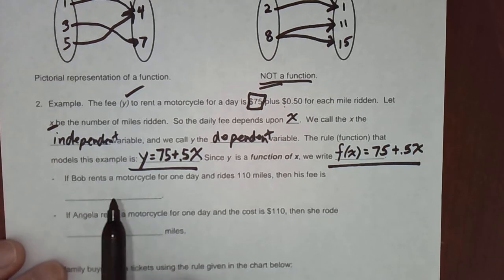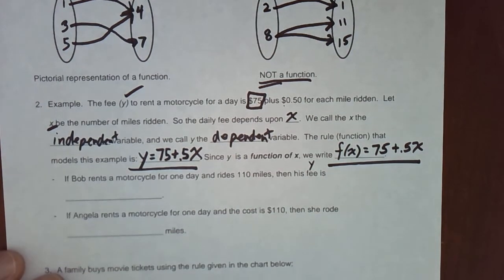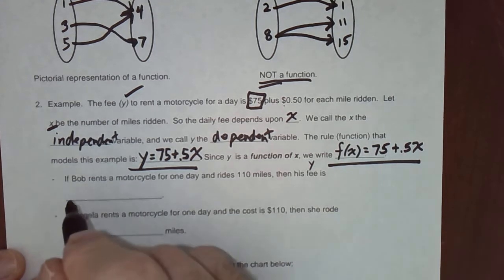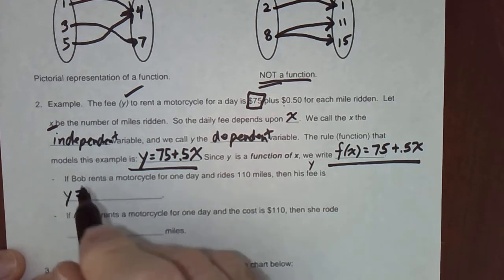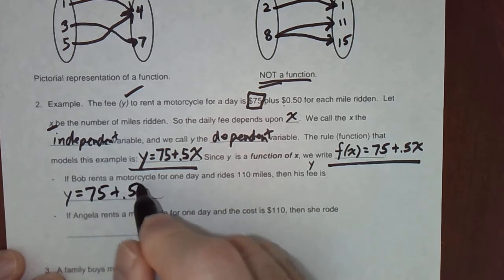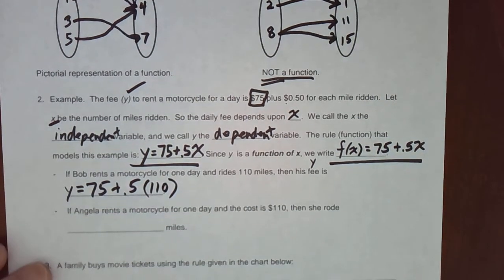If Bob rents a motorcycle for one day and rides 110 miles, then his fee, remember what the fee is, the variable y, his fee would be, we can say y, we know it equals 75 plus 0.5 times the number of miles that he rode.